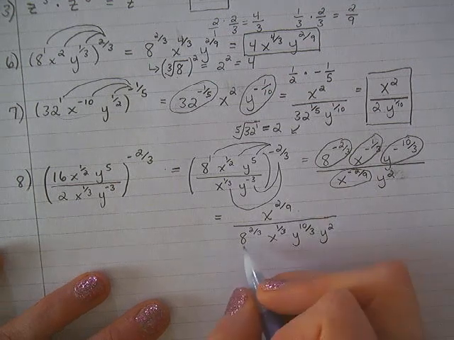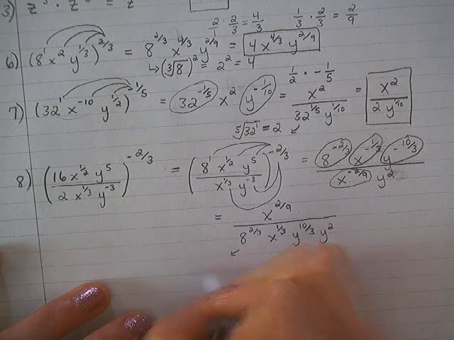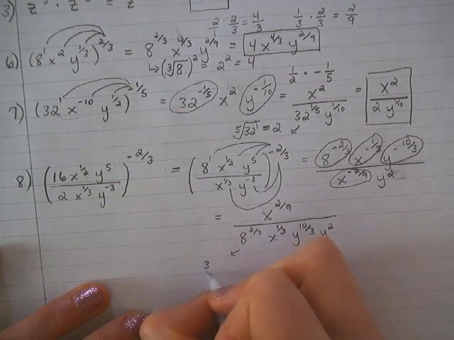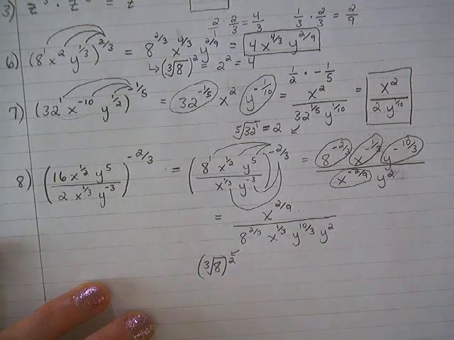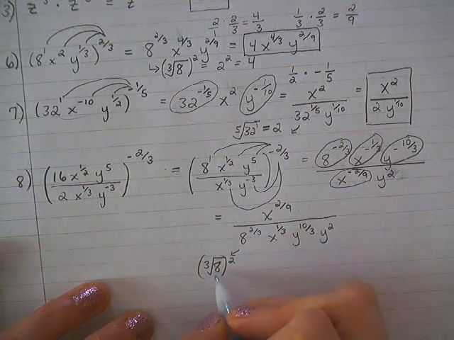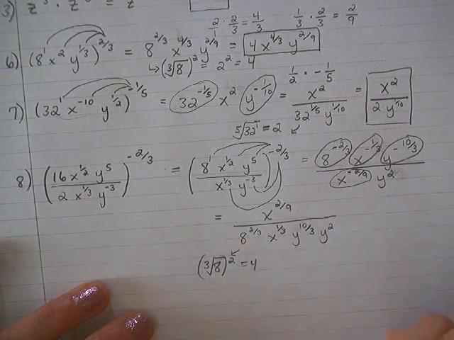Notice this 8 to the 2/3, we had actually done this one before. Power over root, so it would be the cube root of 8. Remember, it's helpful for that one to write it outside. Cube root of 8 is 2. 2 squared is 4, so that ends up being 4.